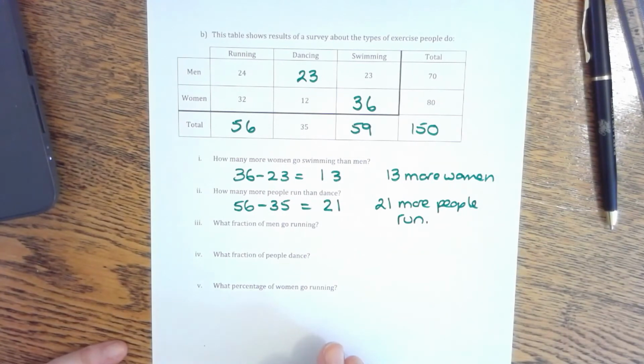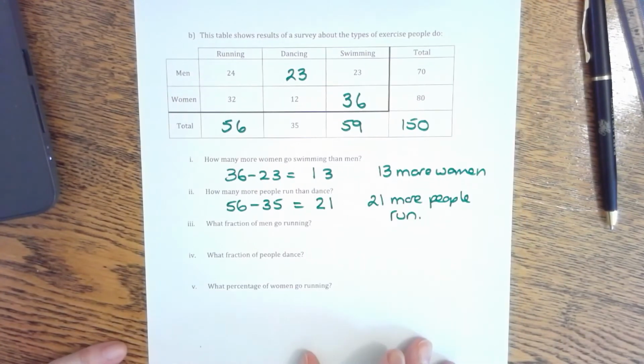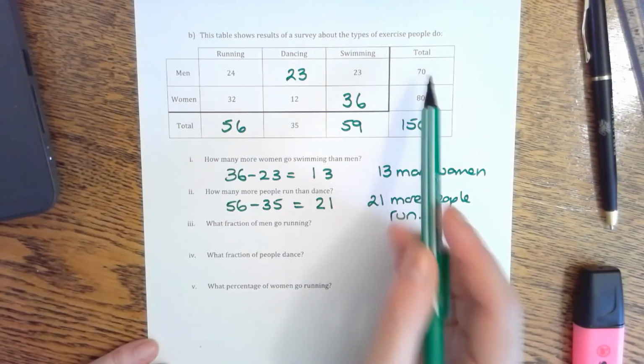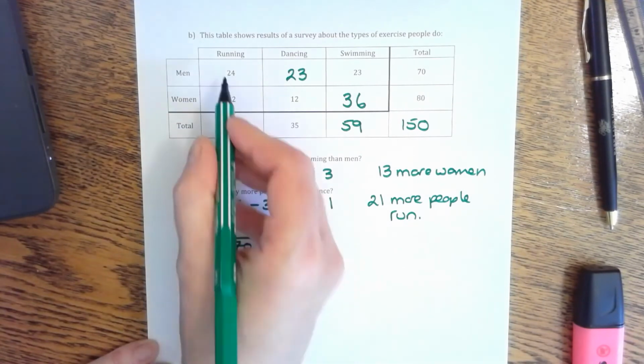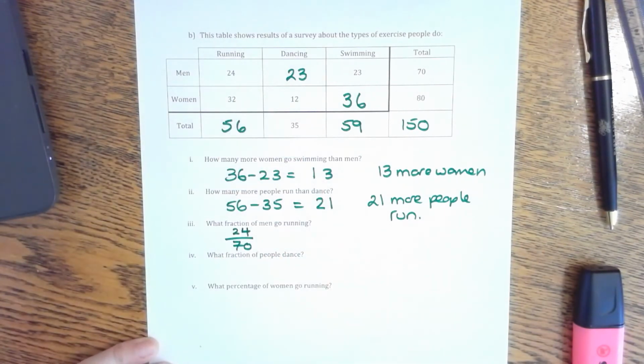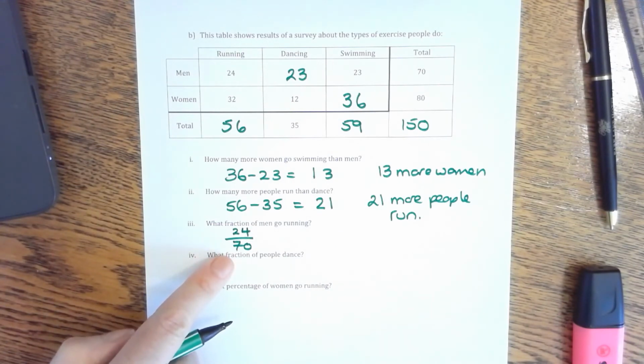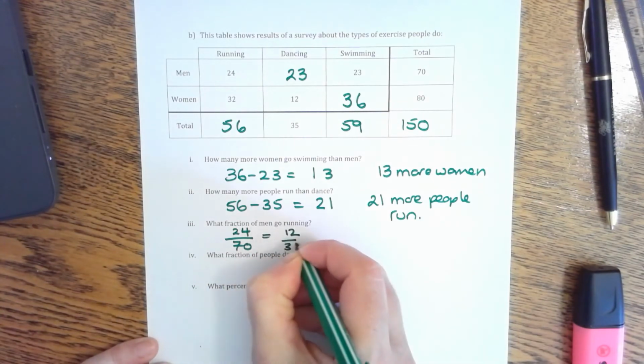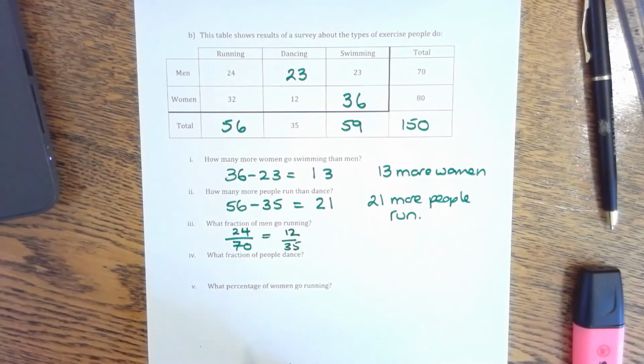What fraction of the men go running? Now this one caused me a bit of bother because I couldn't quite work out what we were looking for. Fraction of the men go running. So it's the total men I want, so it's 24 out of 70. I can stop there if I want. I'm going to divide the top and the bottom by 2, which gives me 12 out of 35. Can I take it any further? Well, the factors of 35 are 5 and 7, and 5 and 7 aren't factors of 12, so I think that's as far as I can go. So that's in its simplest form.